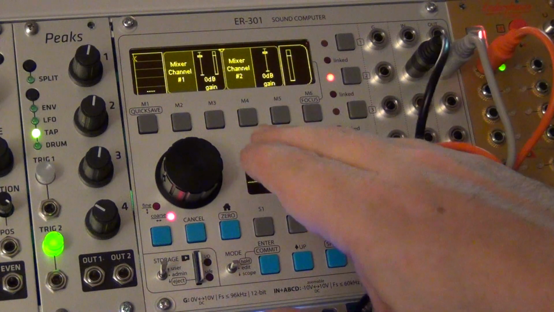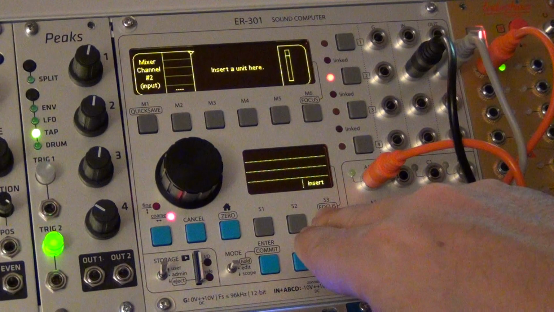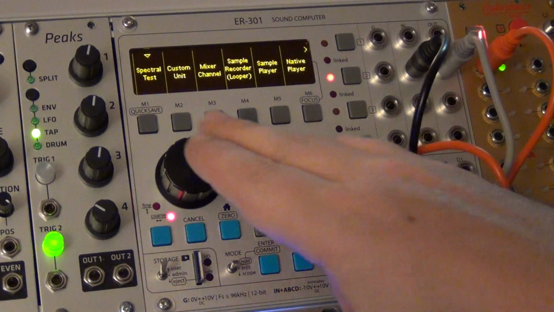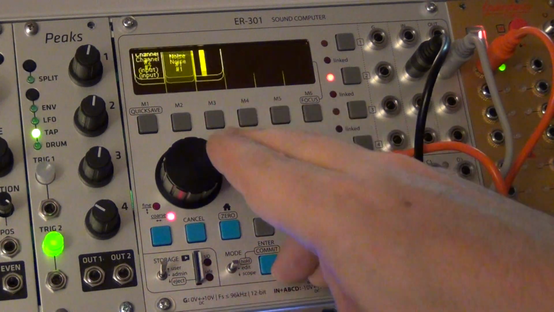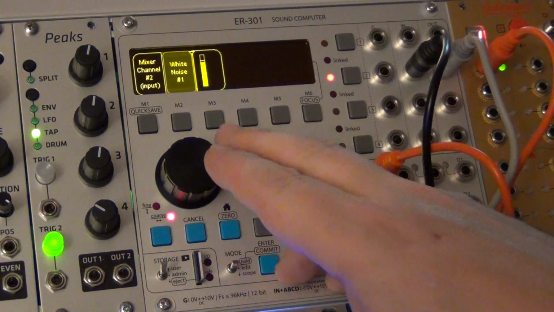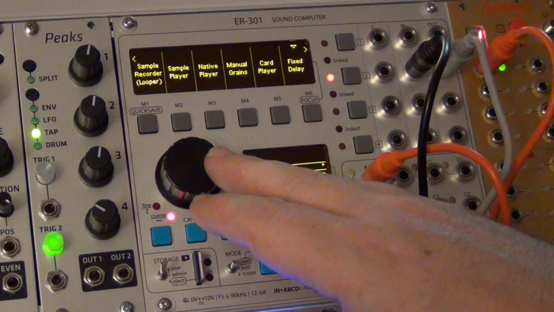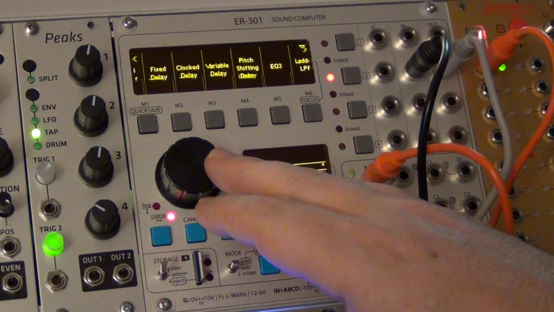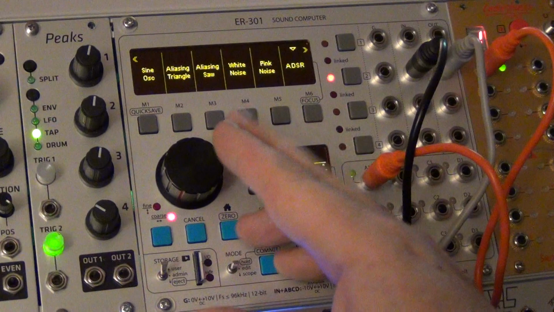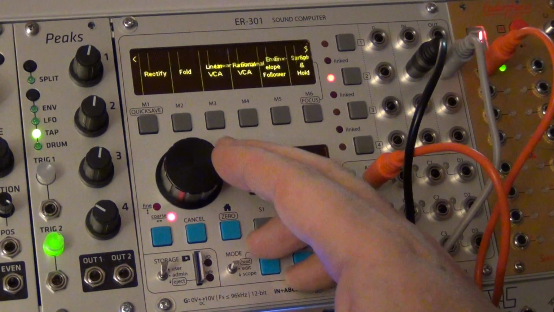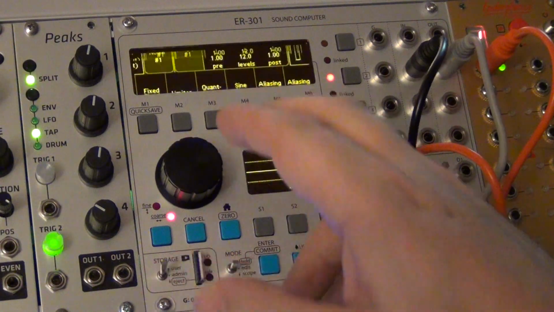Let's insert a second mixer channel. And I'm going to come over here and let's put in some more white noise for more randomness. And this time, instead of a sample and hold, well, we may still need a sample and hold, but let's come over here and insert a quantizer.